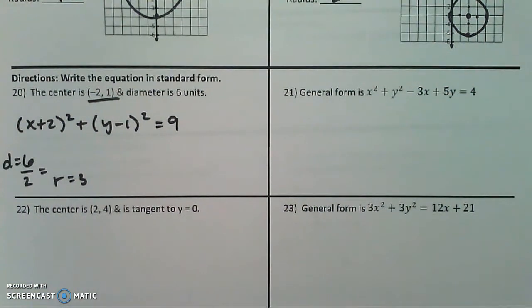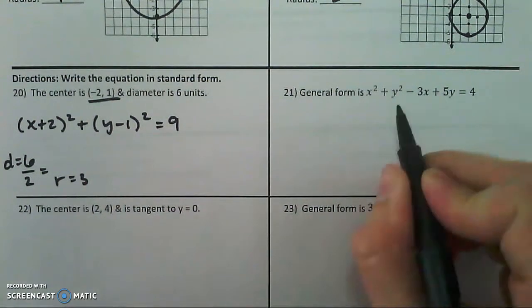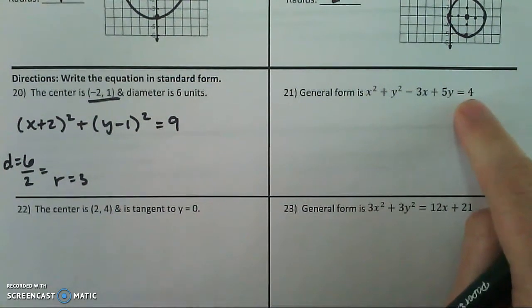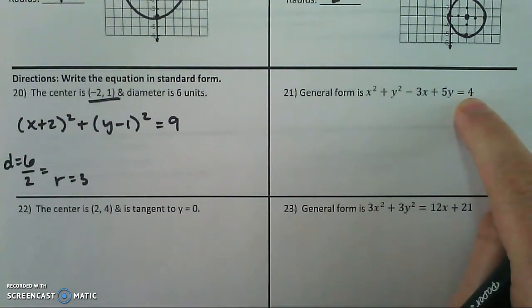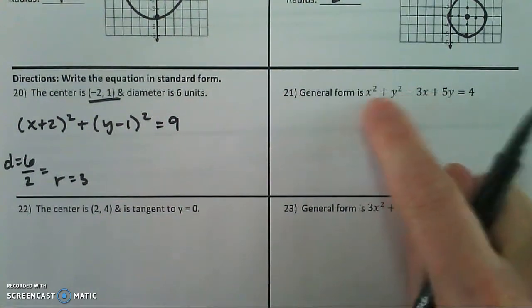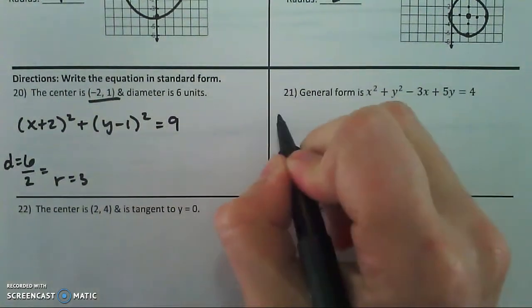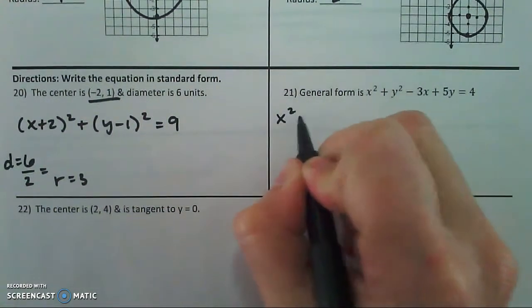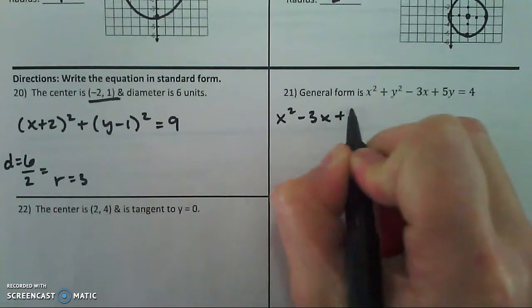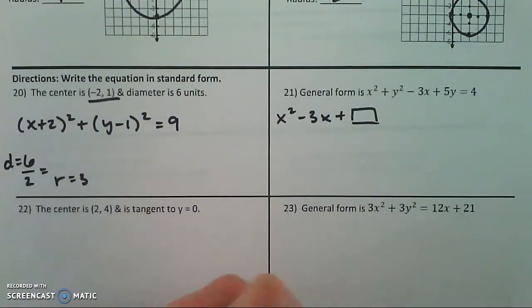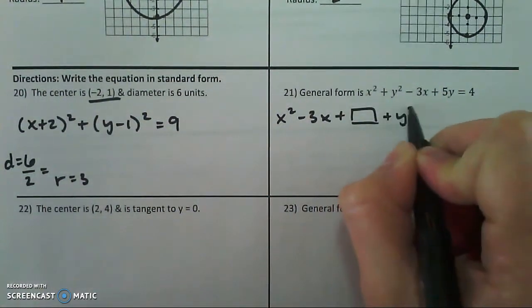In 21, we're converting from general form to standard form. So what I'm going to go ahead and start doing, you have already moved, we already have that constant moved over to the right side of the equation. So I'm going to reorder my x's and my y's. So I'm going to put x squared minus 3x plus box, because we're going to make a perfect trinomial right here. And then we're also going to do it for the y.